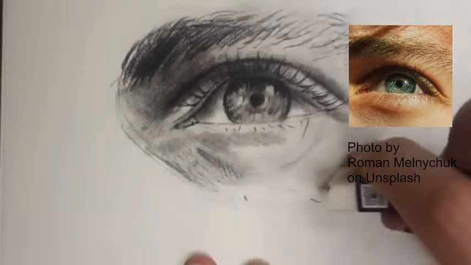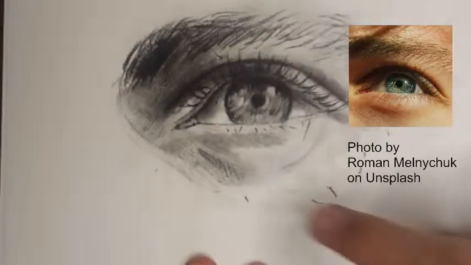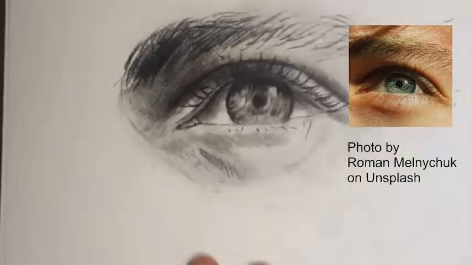So I will erase this initial outline to make the drawing more natural and replace it with shading.